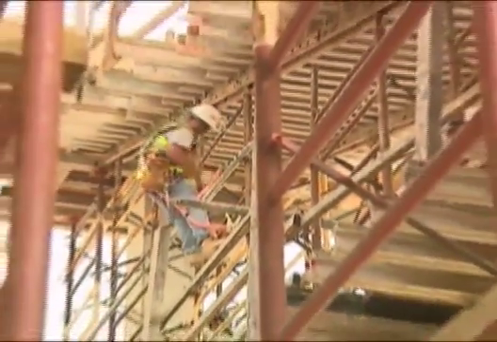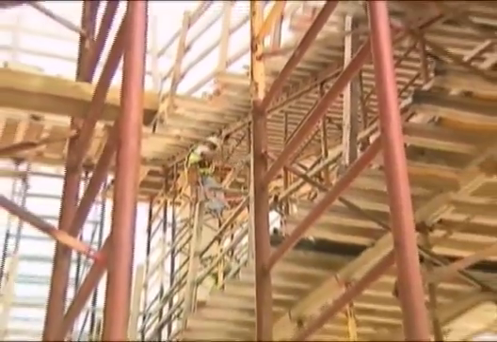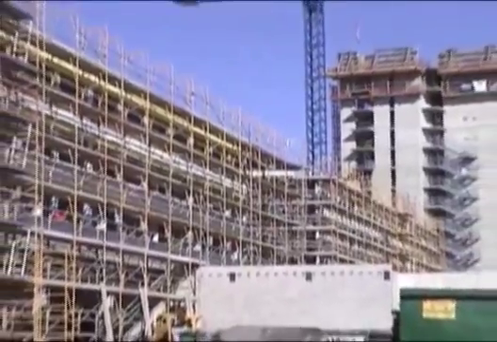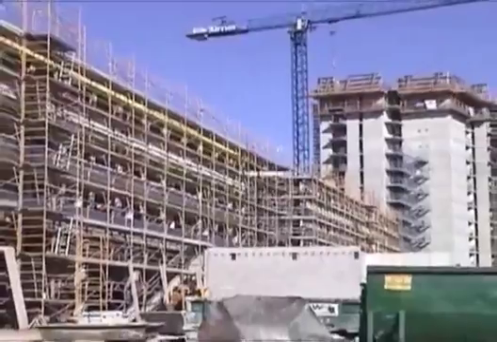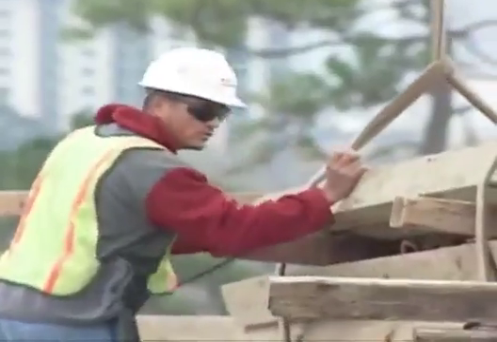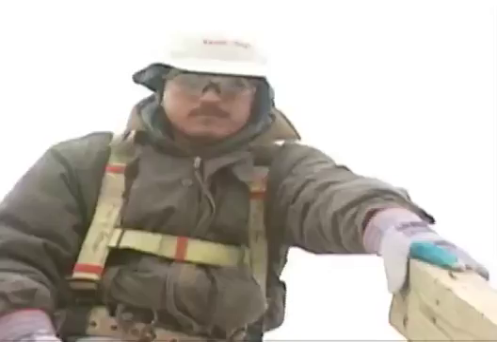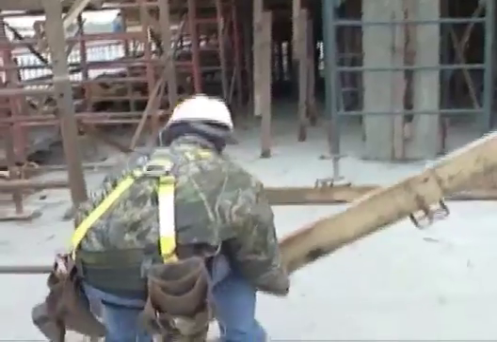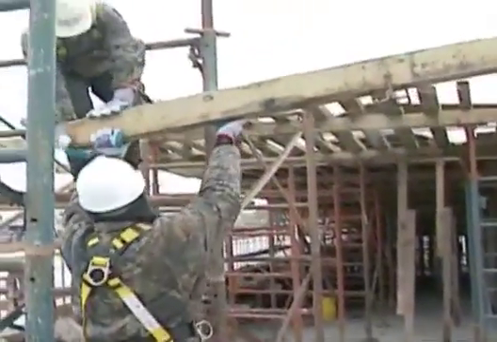Scaffolding is used frequently to access areas and as working platforms. Never take scaffolding for granted. Construct all scaffolds according to the manufacturer's instructions. If you don't understand something, ask your supervisor.